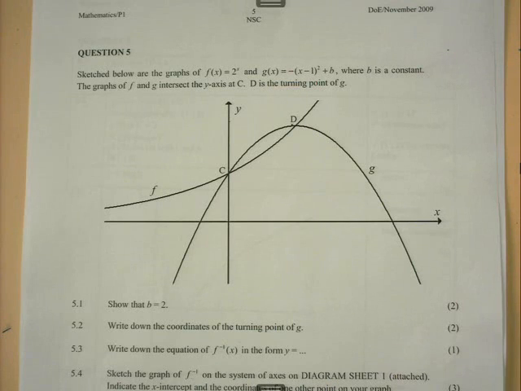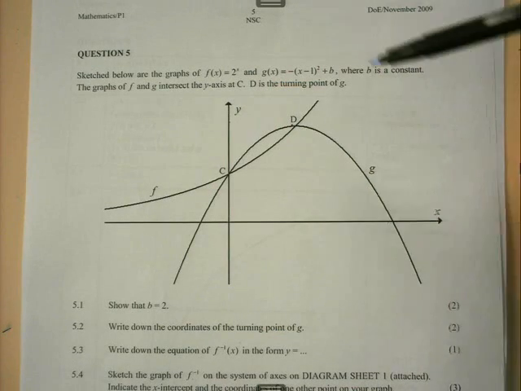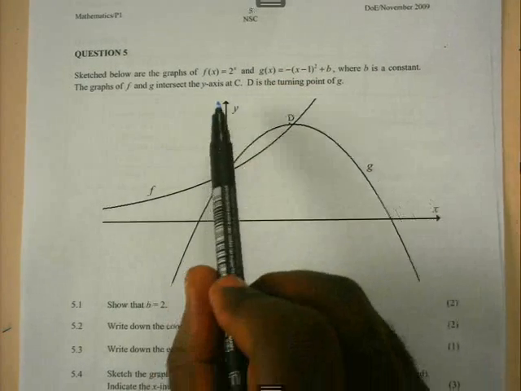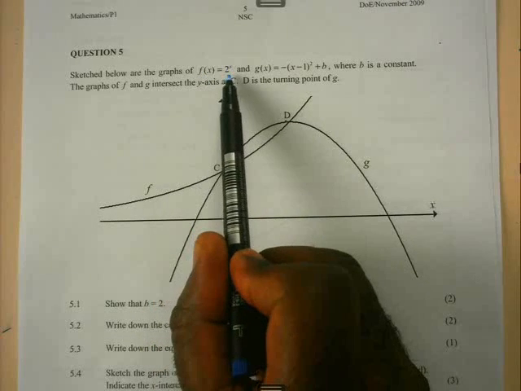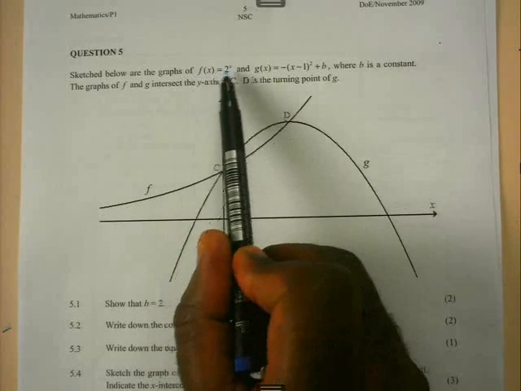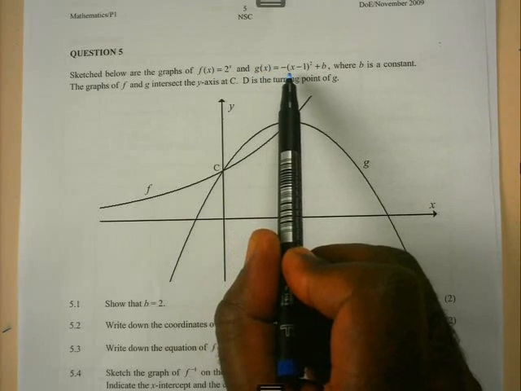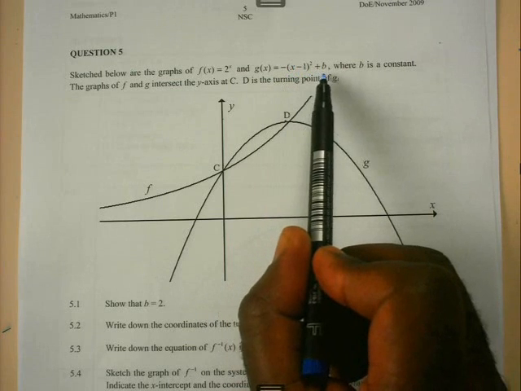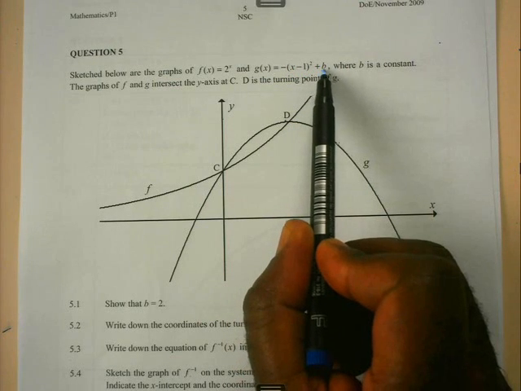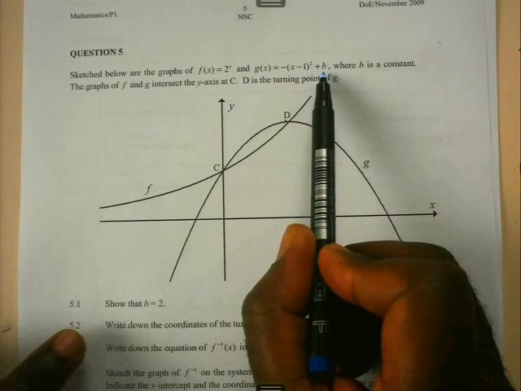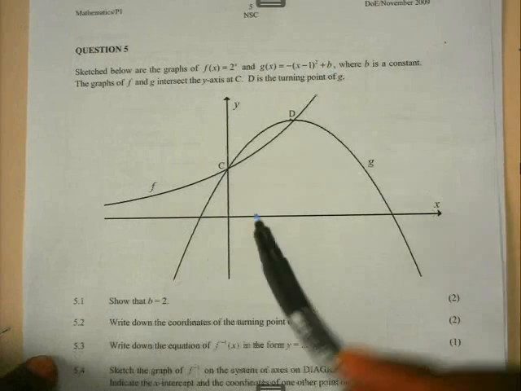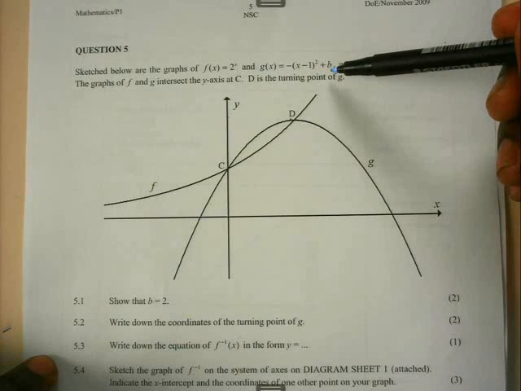Now, our point of departure is, where could the letter b, small b, be found? If we check on the two functions, we have f of x, which is 2 to the power of x. Unfortunately, we don't have b here. And the second function is g of x, which is equal to negative in bracket x minus 1 all squared plus b. And this is where b is. So we are expected to confirm, to show, because when they say show that b is equal to 2, confirm with them that indeed b is equal to 2.